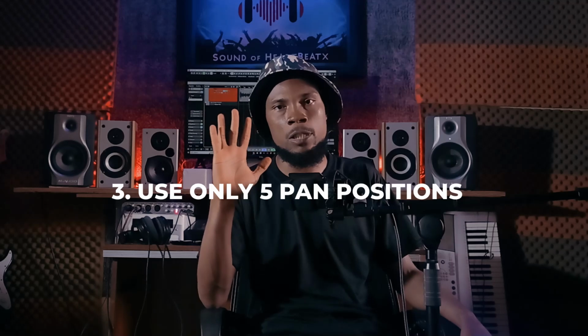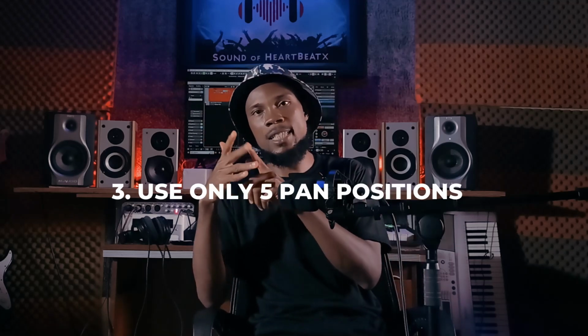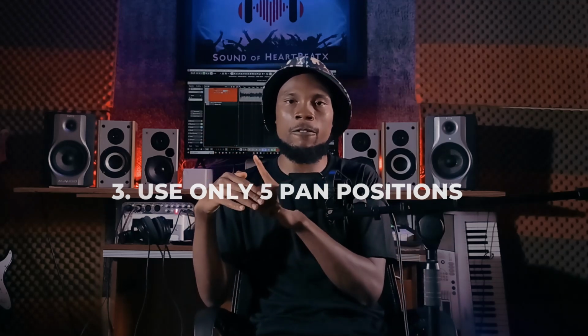Use these 5 pan positions: left, right, center, 50% left and 50% right. Find instruments that complement each other. Put one on the left, put one on the right. But if that feels too wide for you, then put it 50% left and 50% right. Don't be afraid to use hard pannings. Most of these professional mixes, they pan so wide, and that is how you get that wide sound.